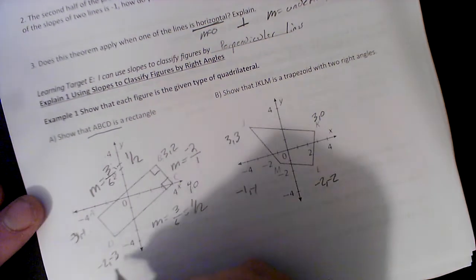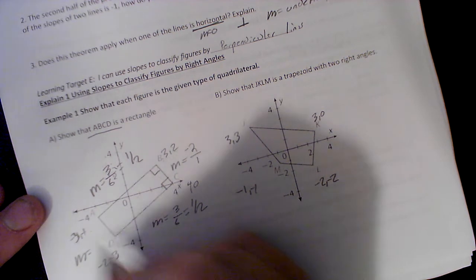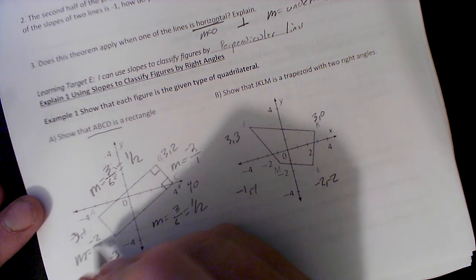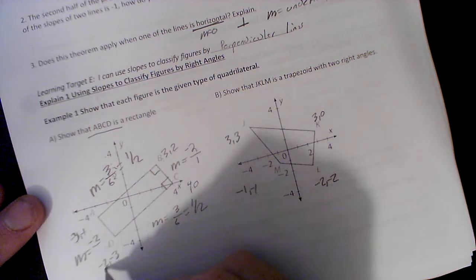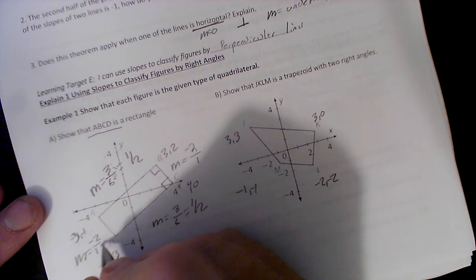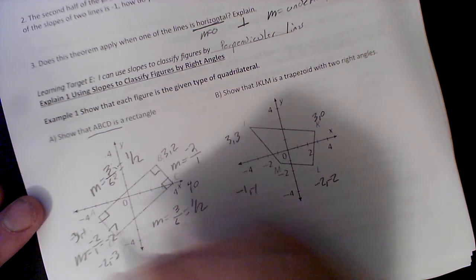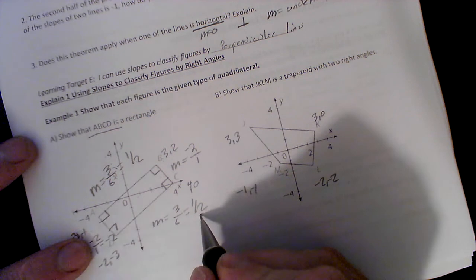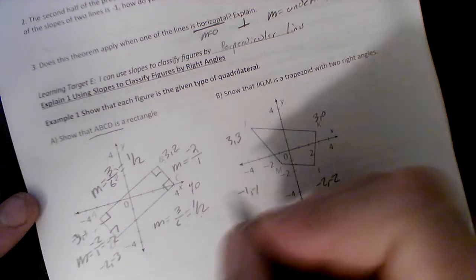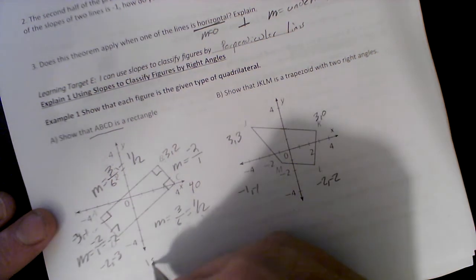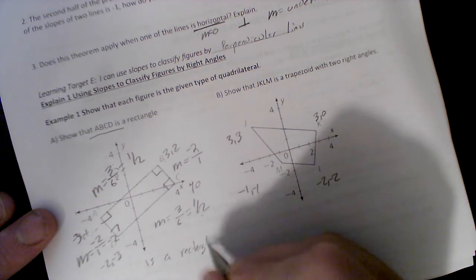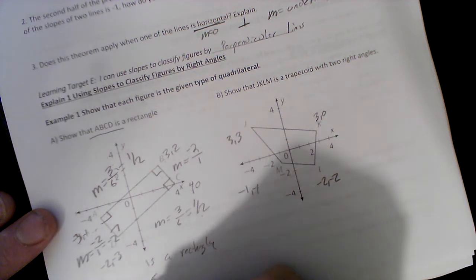Alright. Coming down here, let's get the slope of this side. -3 minus -1, -3 plus 1 is -2. Right? -2 minus -3 is a +1, so our slope is -2. And once again, we have 2 opposite reciprocal slopes. These 2 are opposite reciprocals, and these 2 are opposite reciprocals. So this is a rectangle because we have 4 90-degree angles.